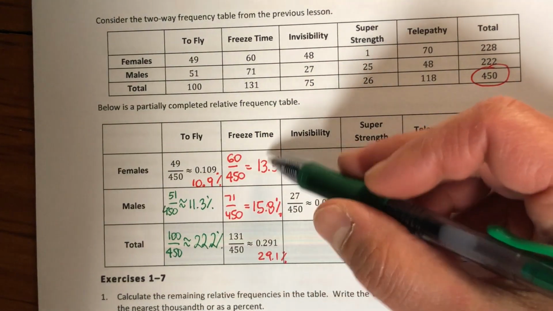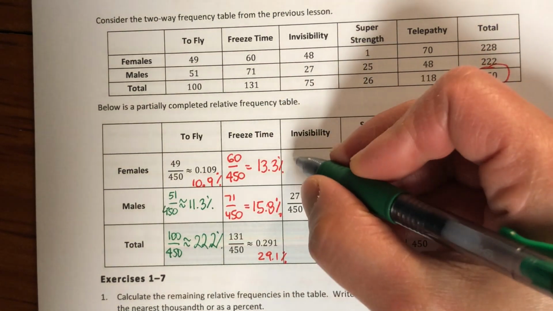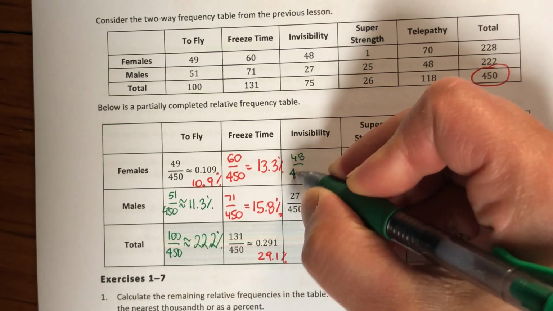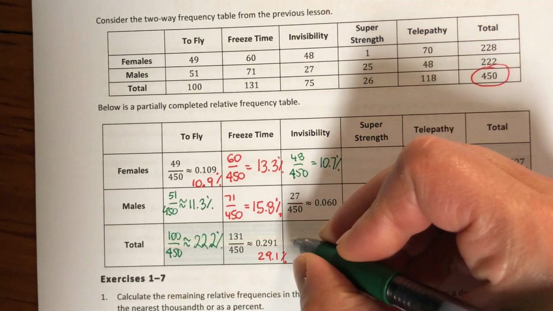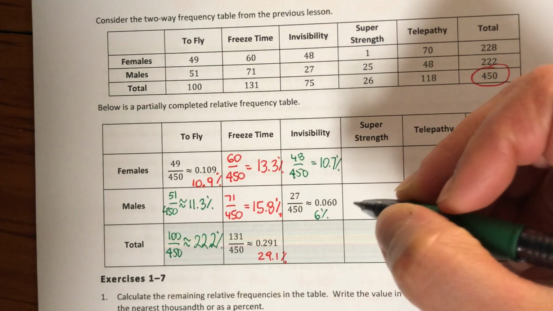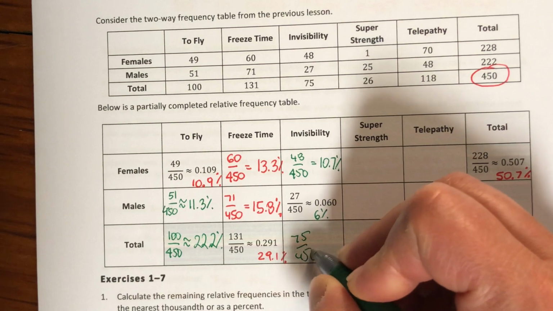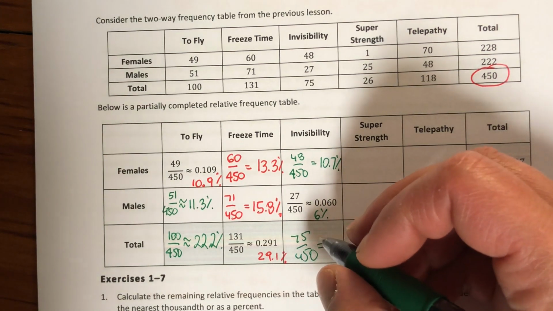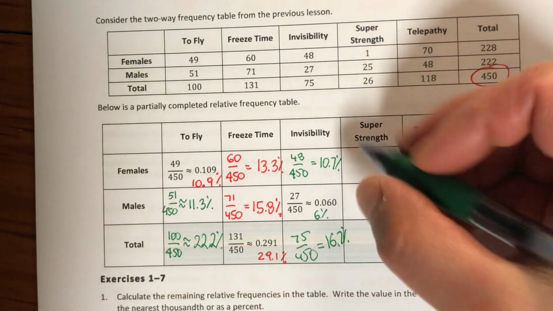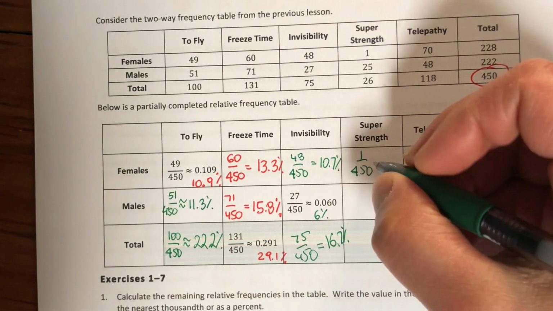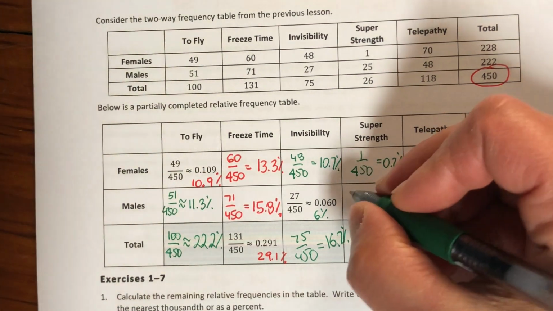If we go to invisibility, again, I did those. You can take a look, 60 over 450, 71 over 450, and so on. Here we will have 48 divided by 450. That is about 10.7. This one, let's change this into percentage just so we are consistent. 75 over 450, which is about 16.7%. Super strength, 1 over 450, and that's 0.2. 25 over 450.